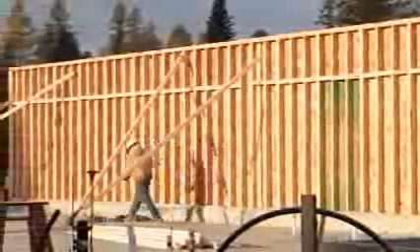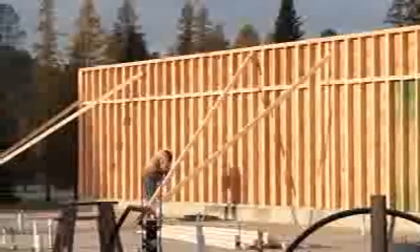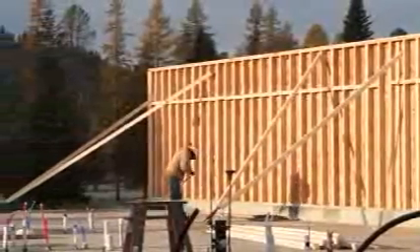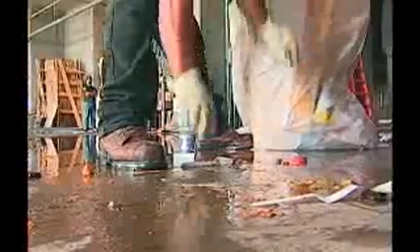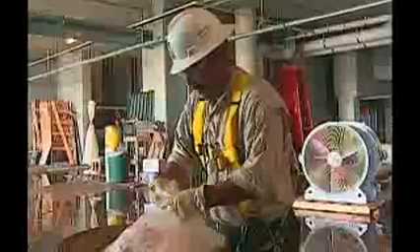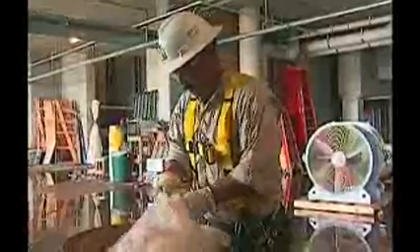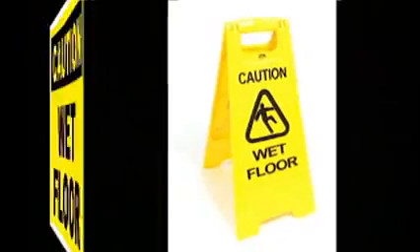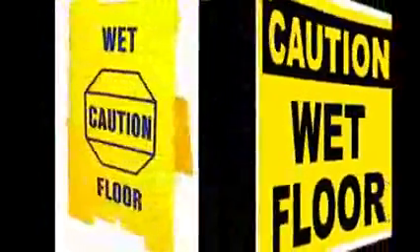Housekeeping is one of the most important aspects of preventing hazards. A messy work area leads to unnecessary hazards. Good housekeeping is the most basic step in preventing slip, trip, and fall accidents. Clean spills immediately. Delaying a cleanup potentially exposes many more people to the hazard. Use wet floor signs or barricade the area to identify wet areas. Never allow anyone to walk on a wet floor if possible.